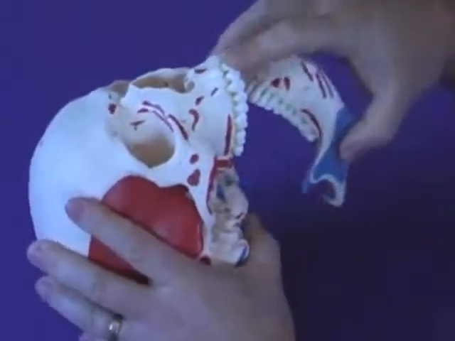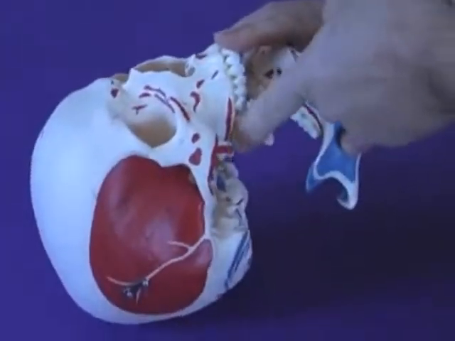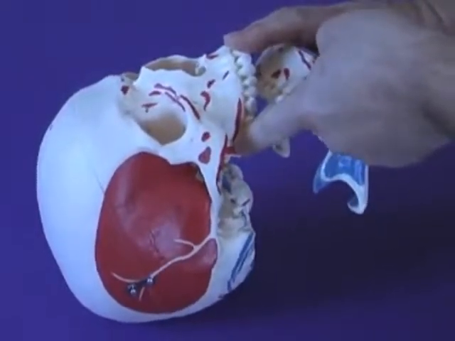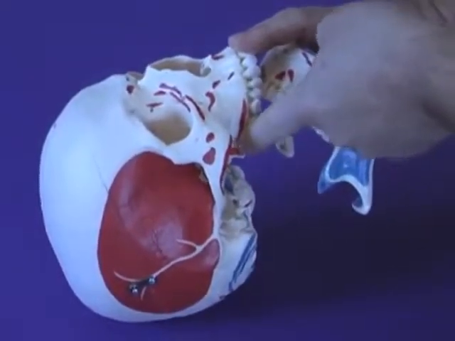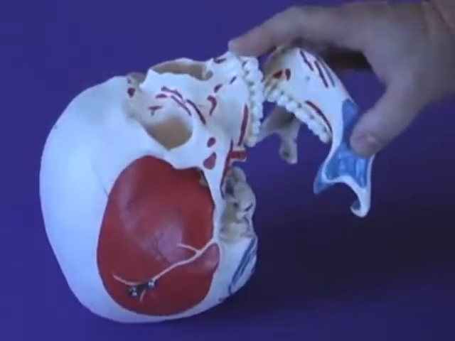Let's just take the jaw off for a second. So you see along these teeth medially, and you'll run into sort of a firm gum-like tissue, and that will be the belly of the muscle. Sometimes you can come in underneath and you can contact the muscle this way.